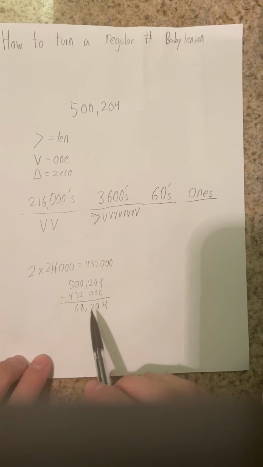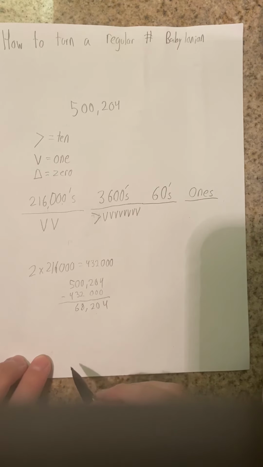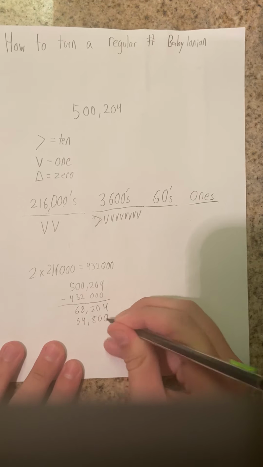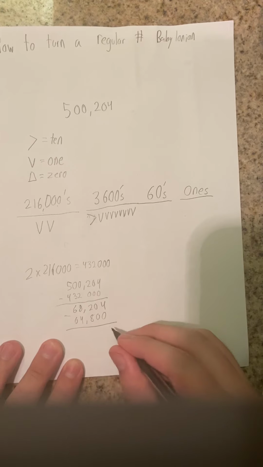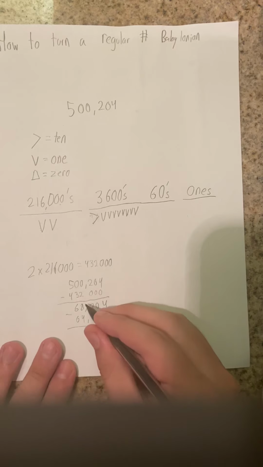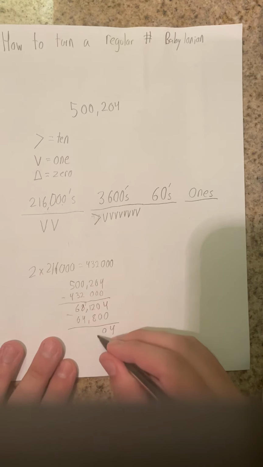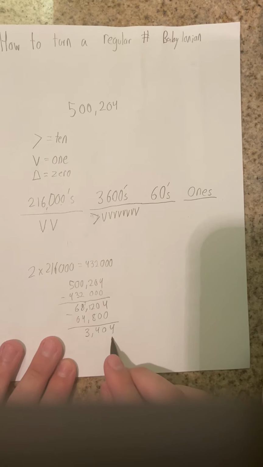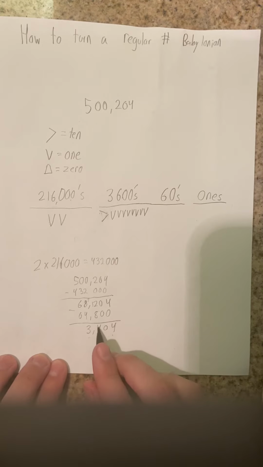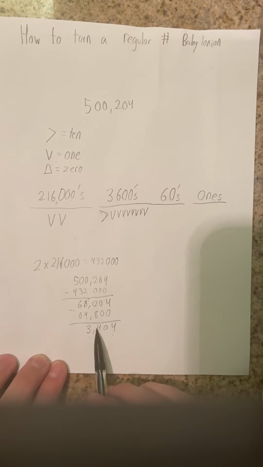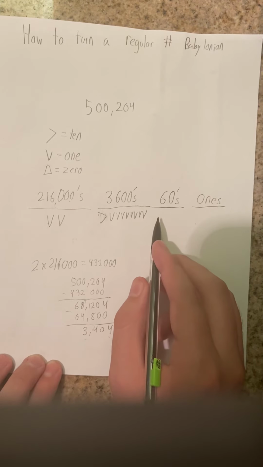And so now we need to know how much is left over. Well, 18 times 3600 is 64,800. So what's left over is 3,404. So we ask ourselves, how many 60s is 3,404? And the answer is 56. That is 56 60s. So we need to put 56 right here in the 60s place.